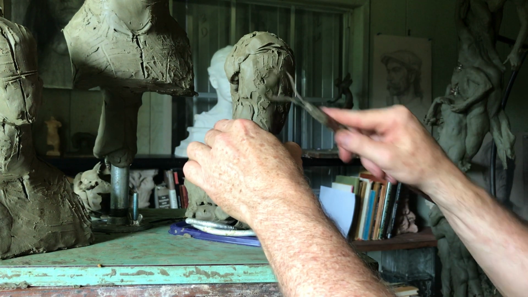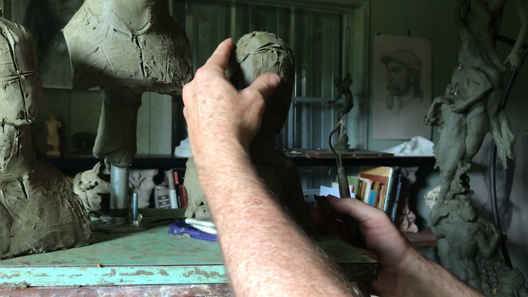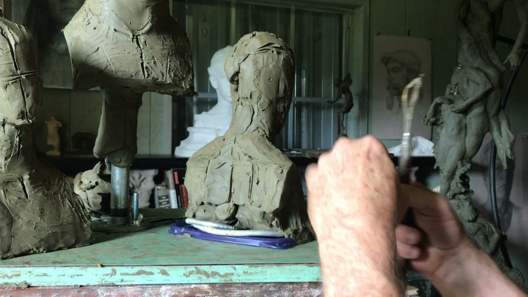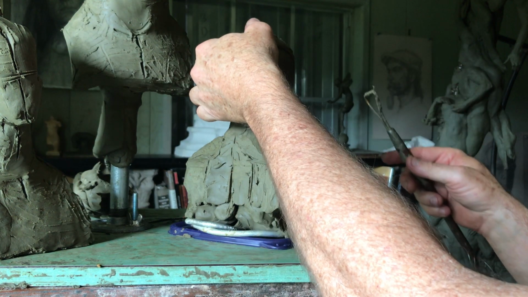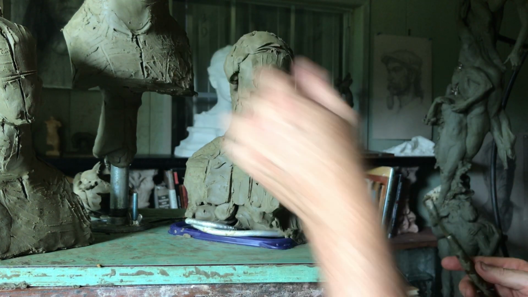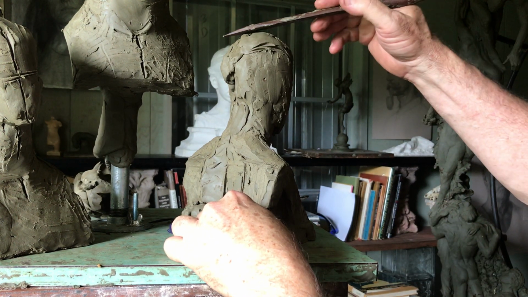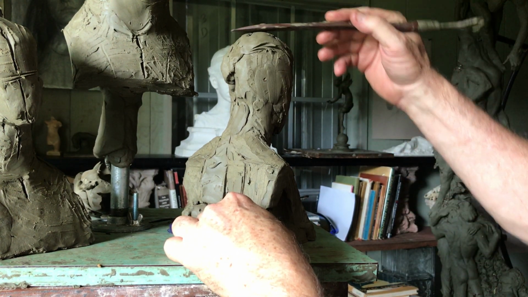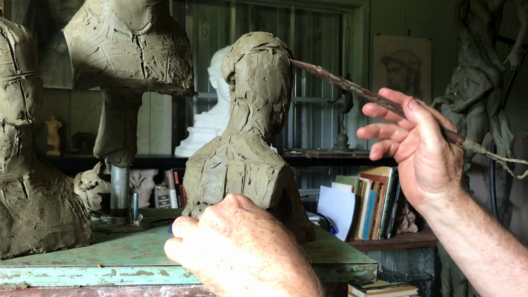So that is definition. That will start to make this kind of blob thing become more characteristic of a human head. So it's kind of mimicking the contour of the top of the head, which we'll talk about.